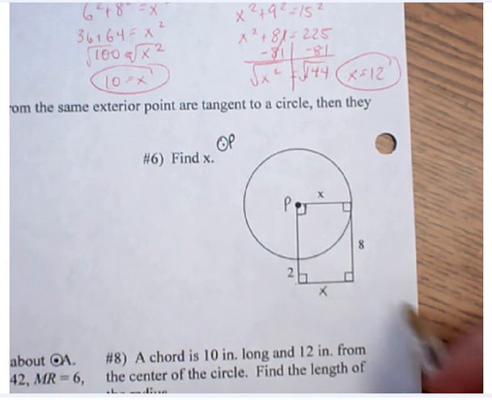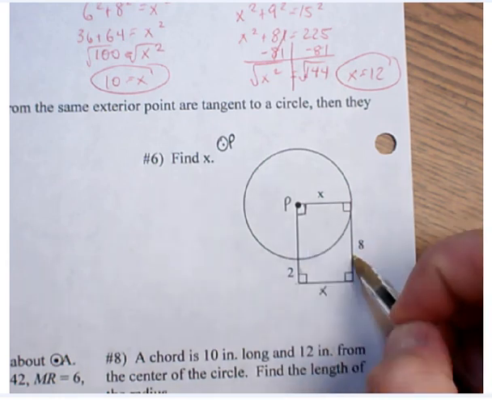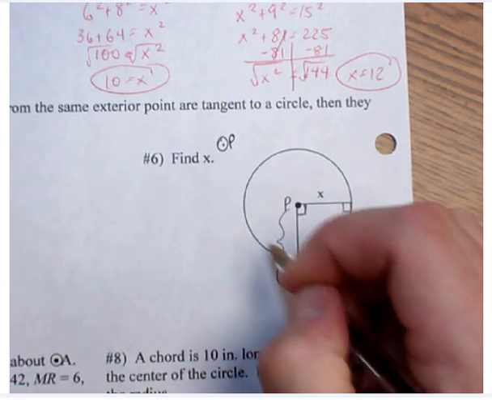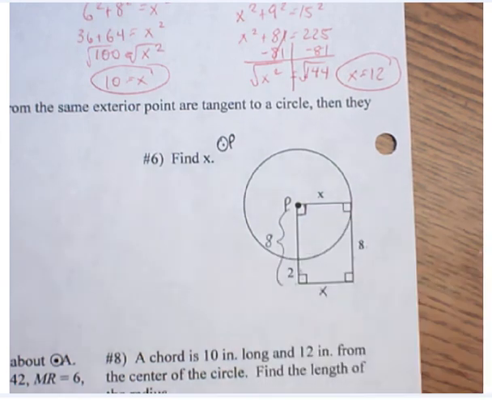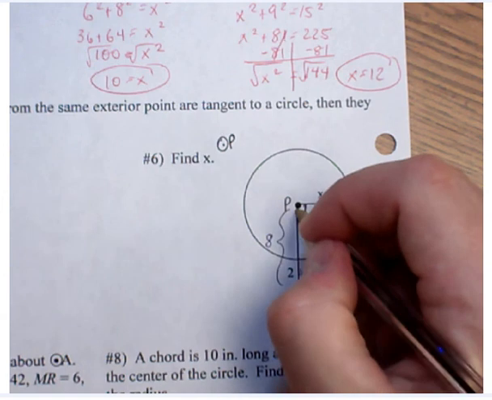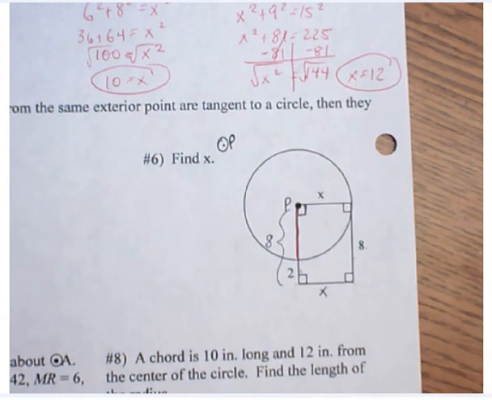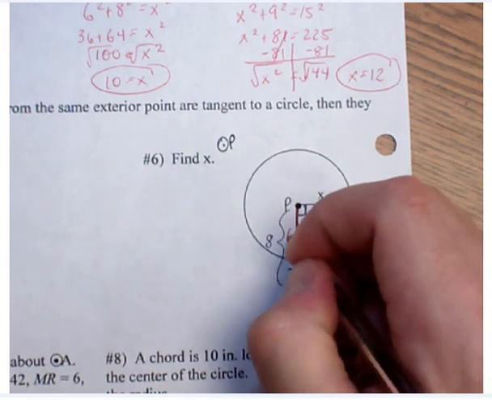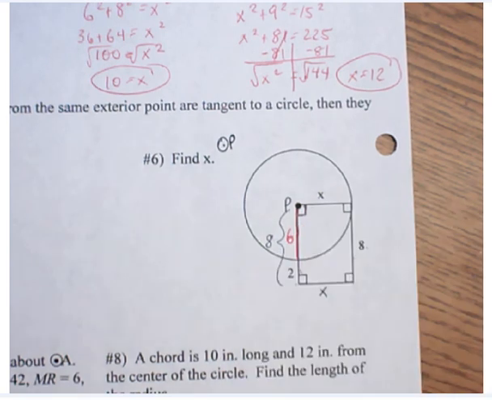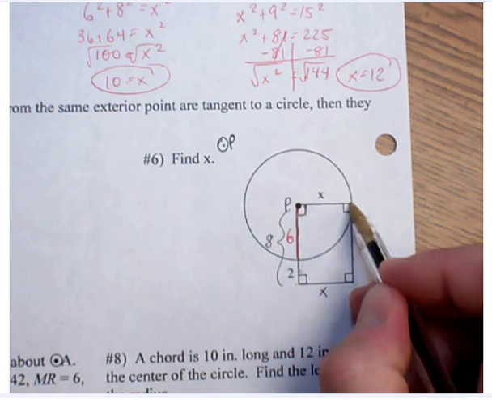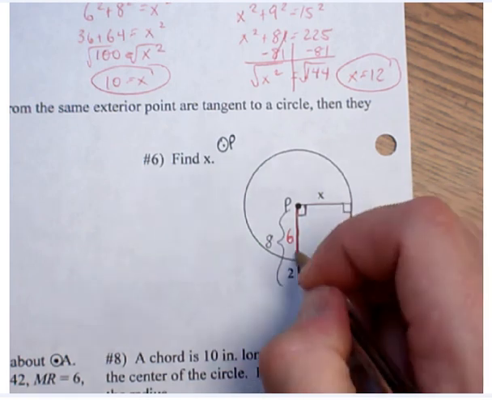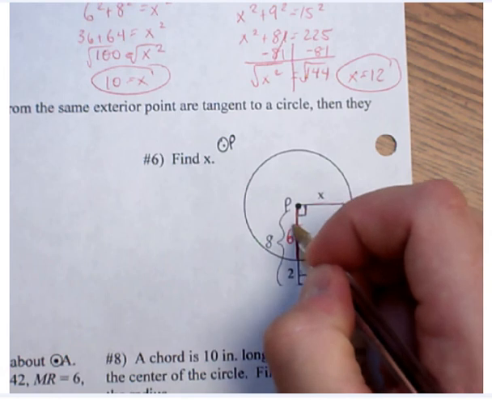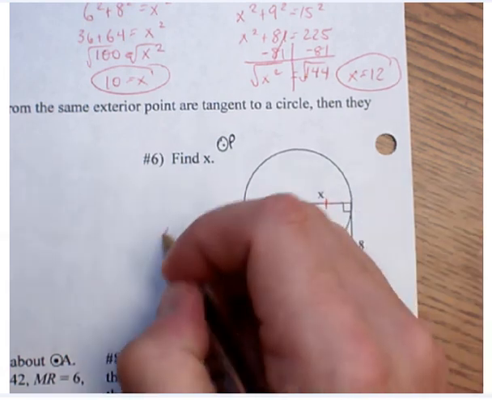Now that doesn't really help us. But if you look at the left side and the right side is 8. That means the left side is also 8. Now what that also tells us is that we can find this piece right here. We can do 8 minus 2 to get what's left over, which is 6. Well, x is a radius. 6 is a radius. So that means these have to be the same because the radii are always congruent. X equals 6.